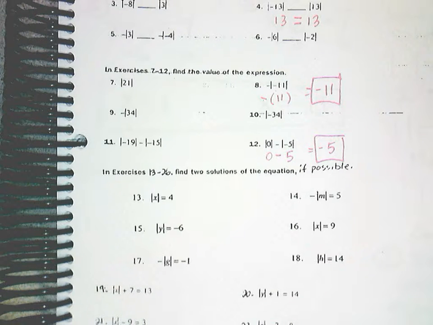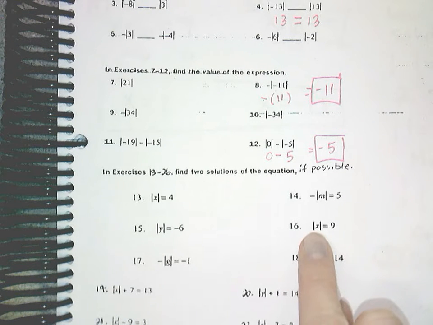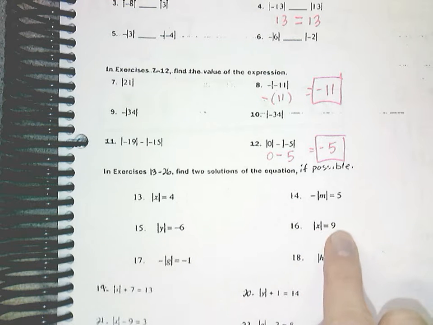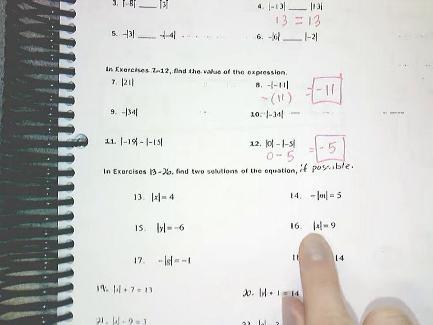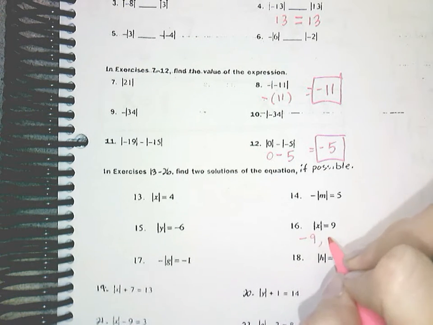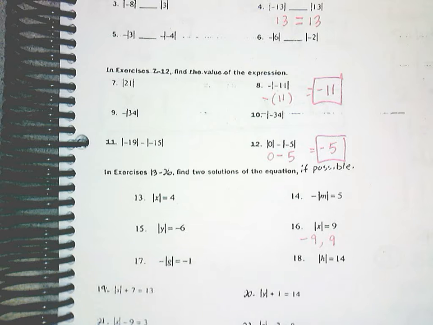Now on number 16, we're trying to figure out what the two numbers are that when you get the absolute value of them, they would both be equal to 9. So two numbers that are 9 spaces from 0. So -9 and +9 are two numbers that are 9 spaces away from 0.